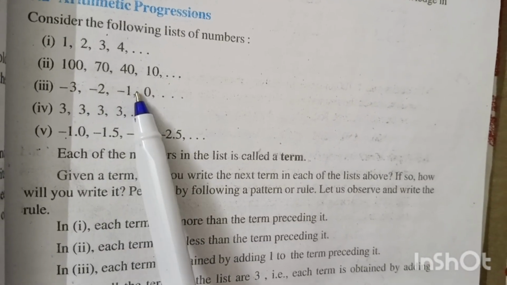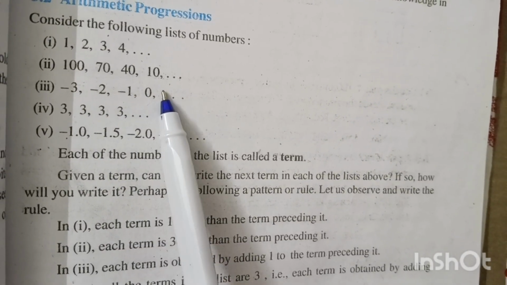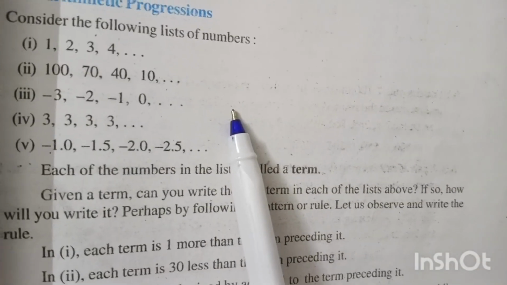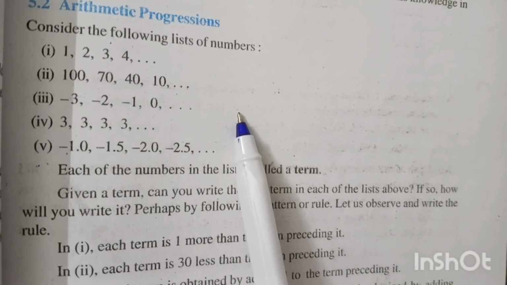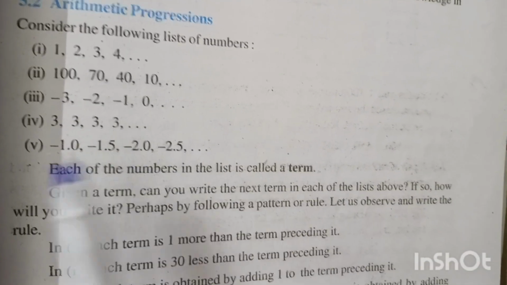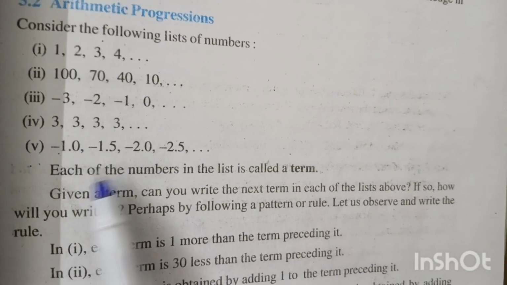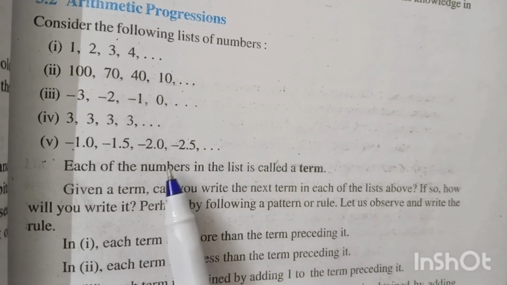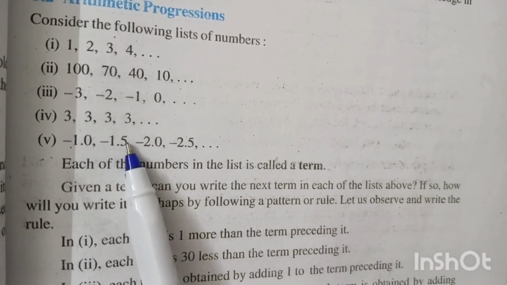Minus 2 plus 1 we get minus 1. Minus 1 plus 1 is 0. So d is equal to 1. Then here d is equal to 0, and in this case minus 0.5. Clear or not?